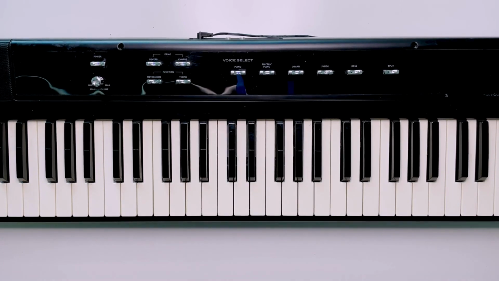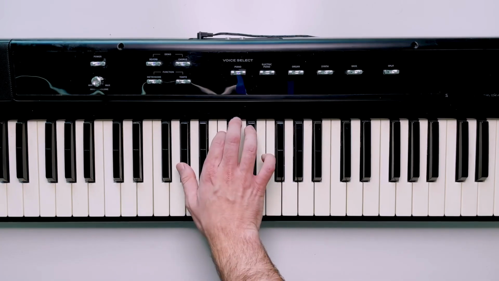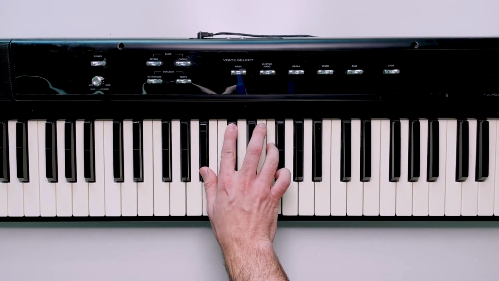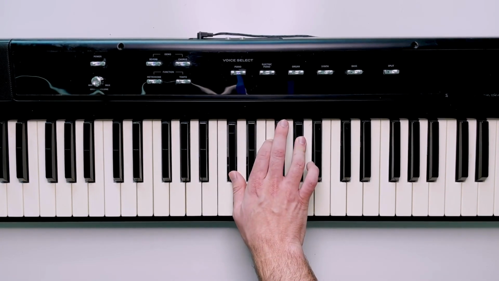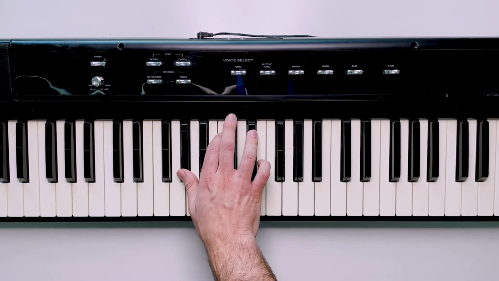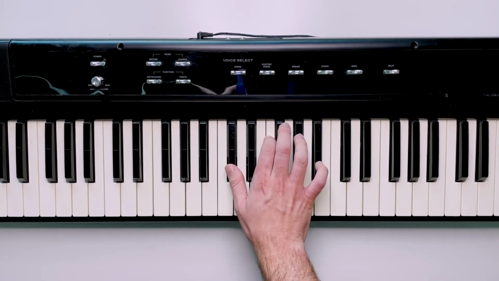All right, and then again, let's say that's one of our favorite songs, the progression. Na na na na na na na. Na na na na na na na.